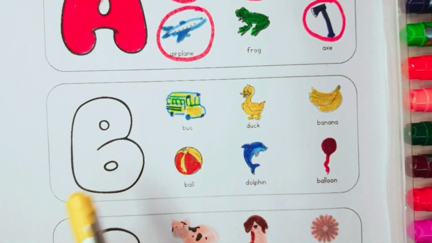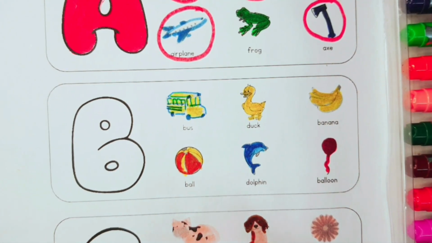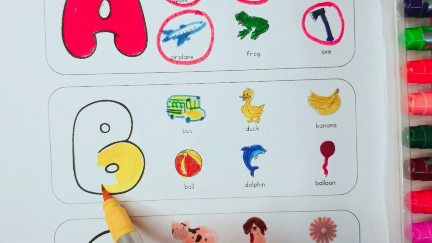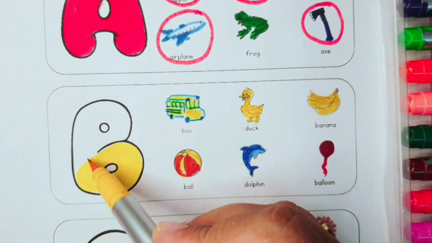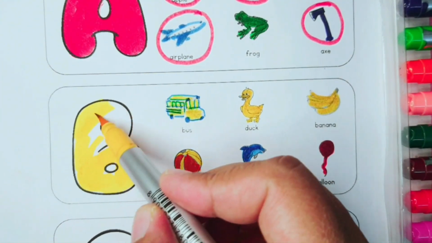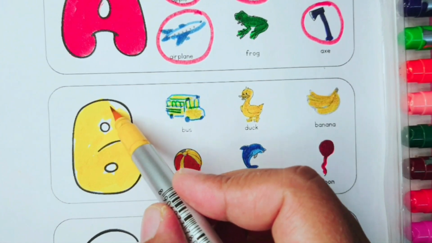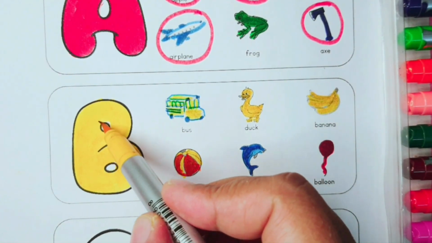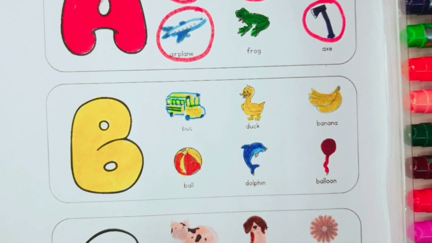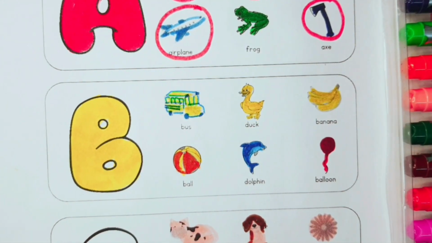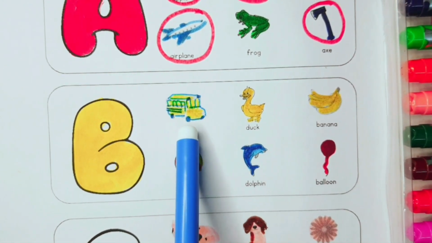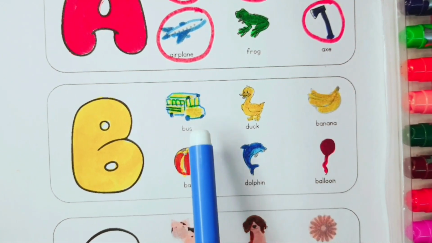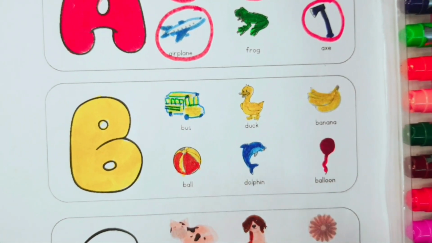This is letter B. First, let's color the letter B. Bus, duck, banana, ball, dolphin, balloon. B is for bus. B-U-S, bus. Let's circle.